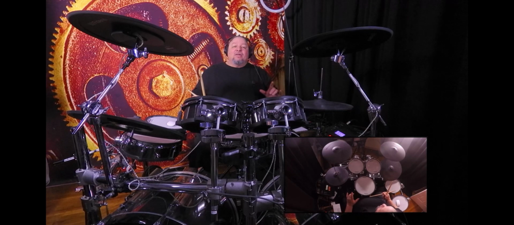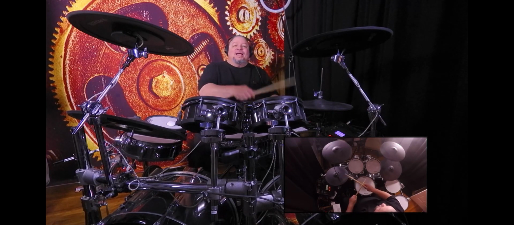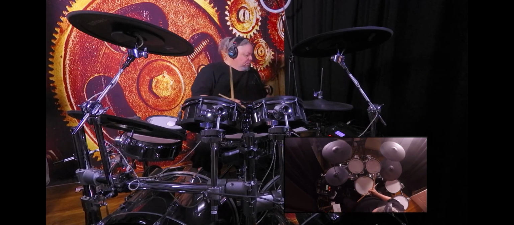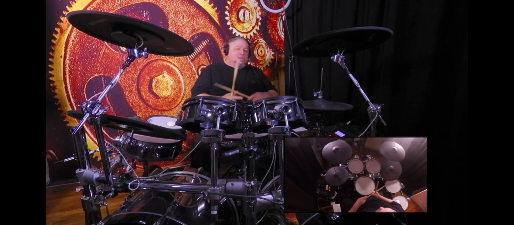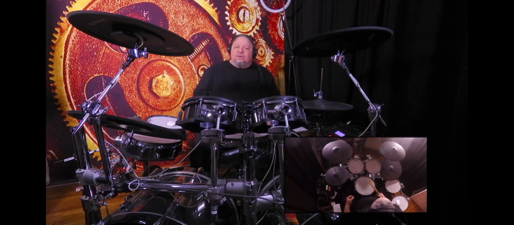A regular rock beat, 4/4 time, 8th note hi-hat, bass drum on 1 and 3, snare drum on 2 and 4. 1 and 2 and 3 and 4 and 1 and 2 and 3 and 4 and... Hold on a second. Okay, so the bass drum comes in on the 1 and the 3, the snare drum on the 2 and the 4. Pretty straightforward, right?